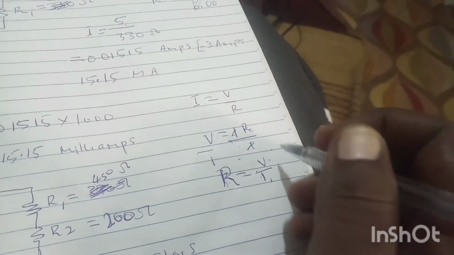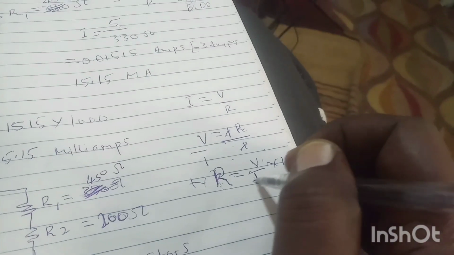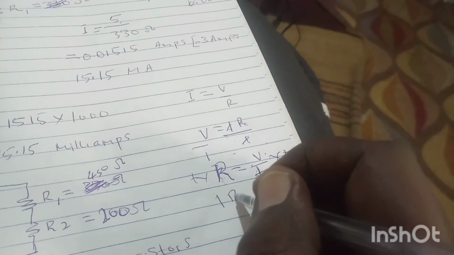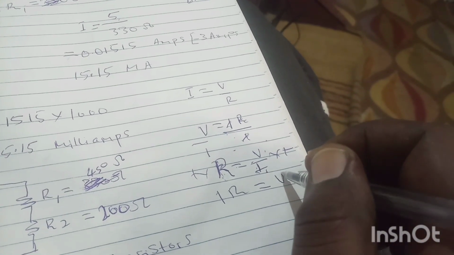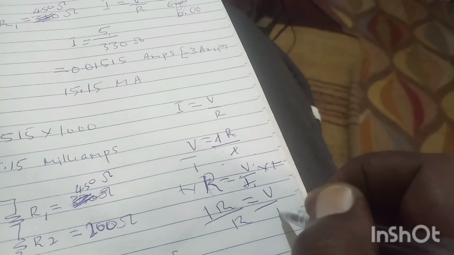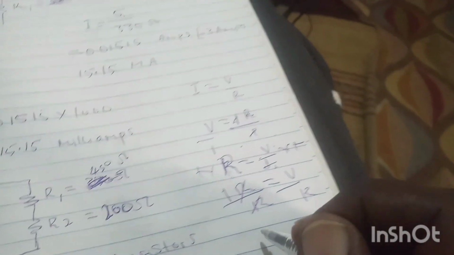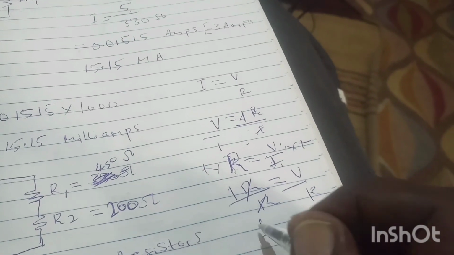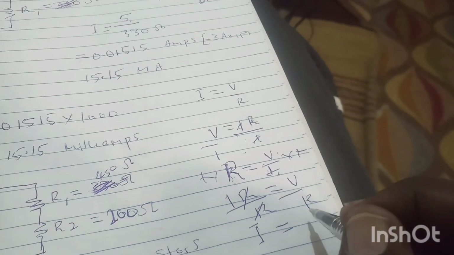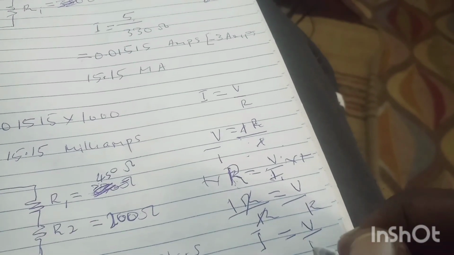And if you don't know the current, then you multiply by 1 both sides, and the 1 will cancel, and then you have 1 R equals V. Now you want to know the current, then you divide by R, and the R and R will cancel. So now you'll be left with current, in amperes, by the way, or milliamps, will be equal to voltage. In our case, voltage is 5 over resistance.